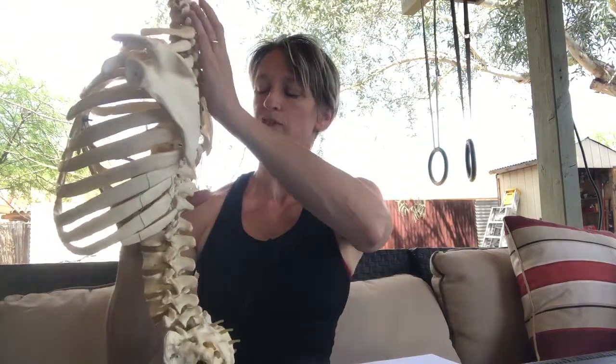So, curves of the spine. Let's look at these curves. So you can see that there are curves to the spine, right? It is not a solid, straight thing. Now, this is a model. On a living person, we probably actually would see a little more curvature on some people, on a healthy spine. But let's talk about these curves. So there are primary curves and secondary curves.